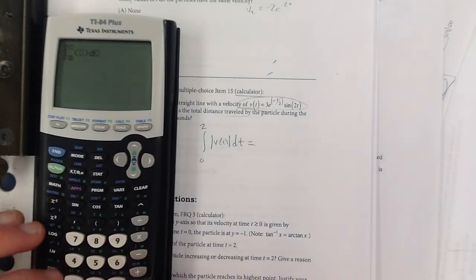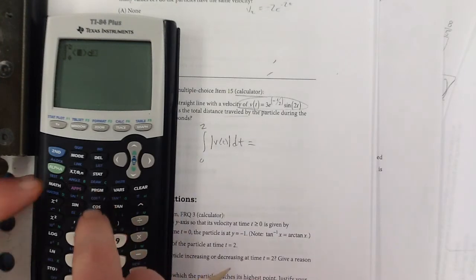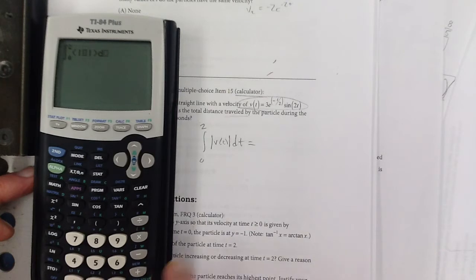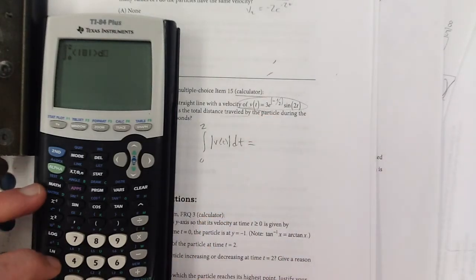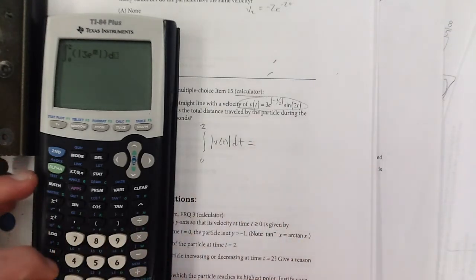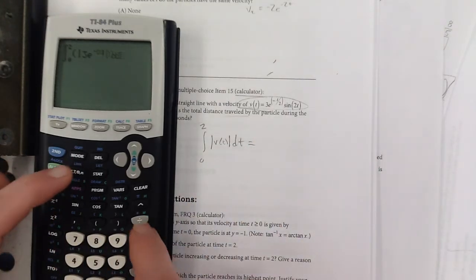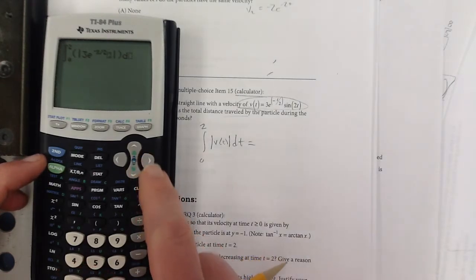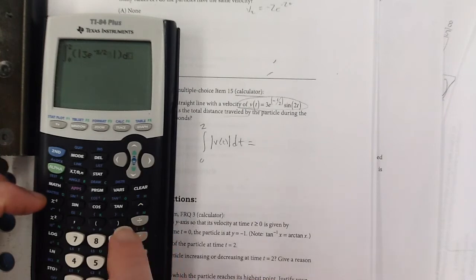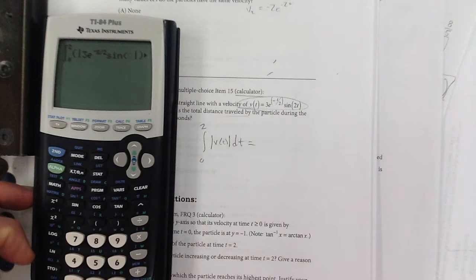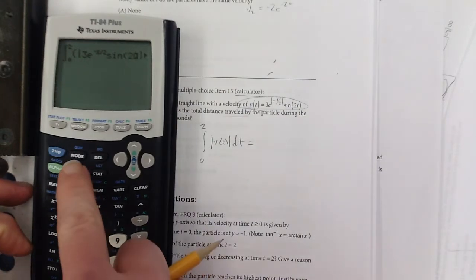Math 9, the integral from 0 to 2 of the absolute value of this, 3e to the minus t over 2 times, you put a little times sign there, but calculator knows that that means multiply, 2d.